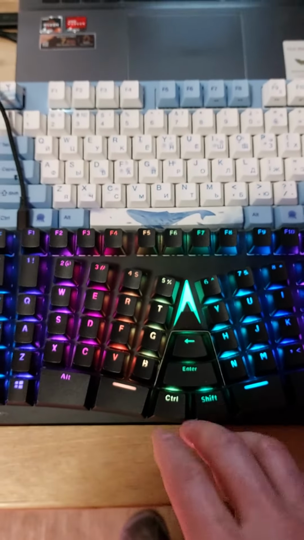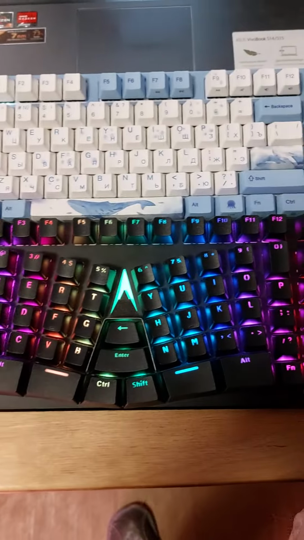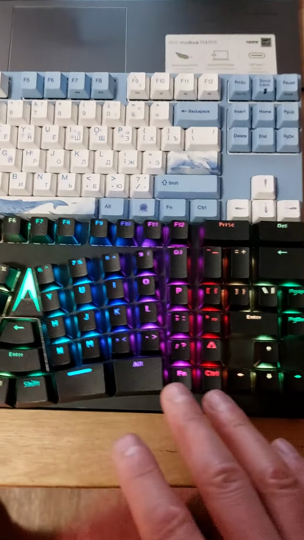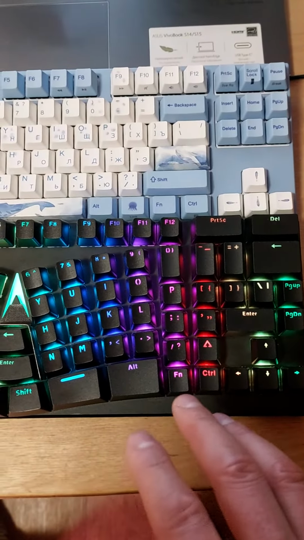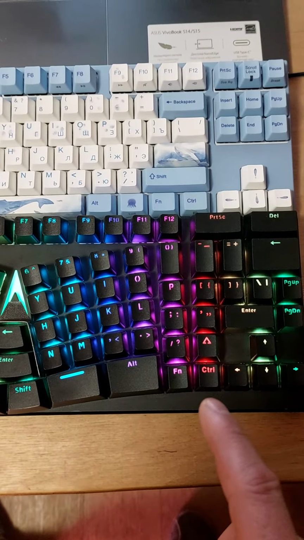See, so these are ergonomic and really important things that I would change.